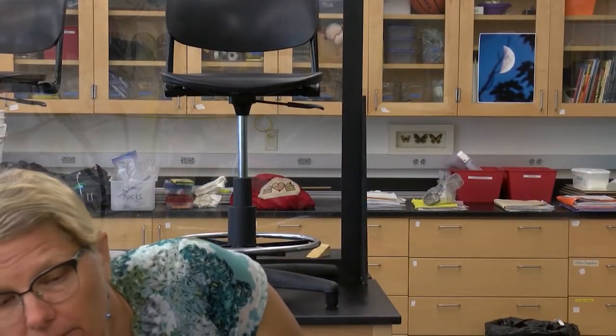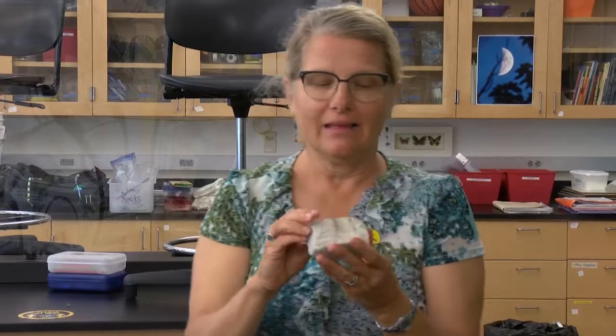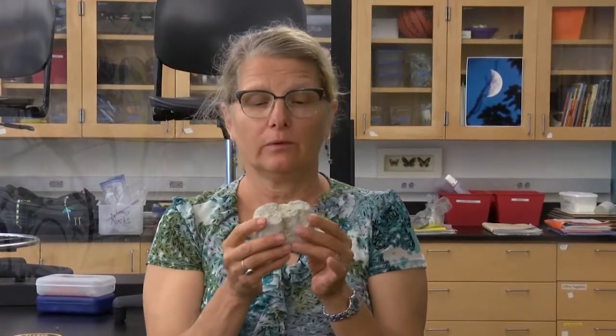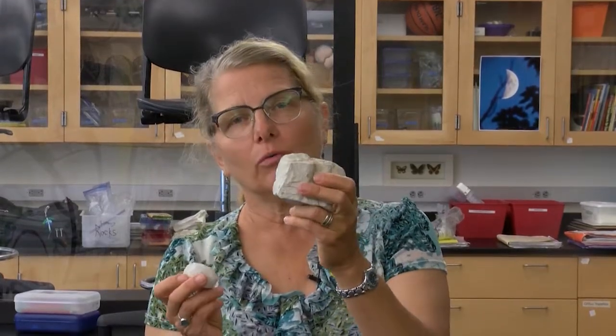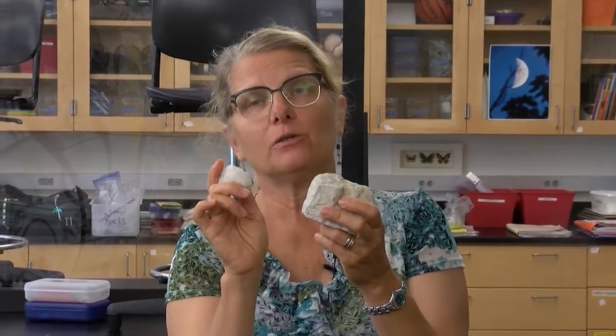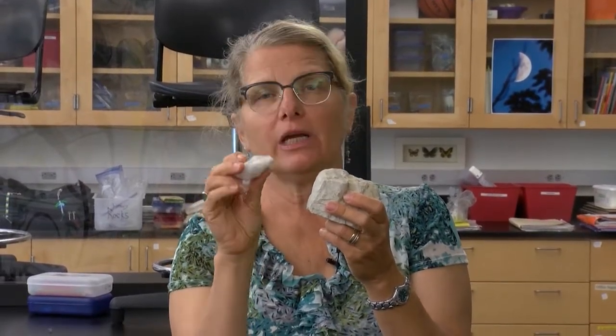Okay. Now, some rocks, like this piece of limestone, change into a different form when they are subjected to lots of heat and pressure. So when limestone, which is calcium carbonate, is subjected to huge amounts of heat and pressure, it will change into this rock, which is marble.